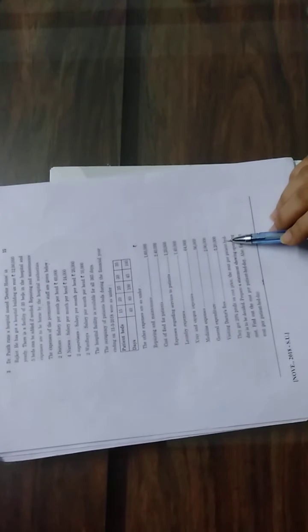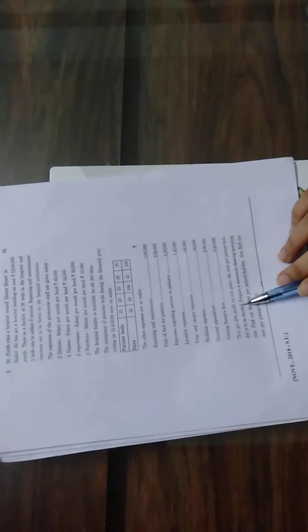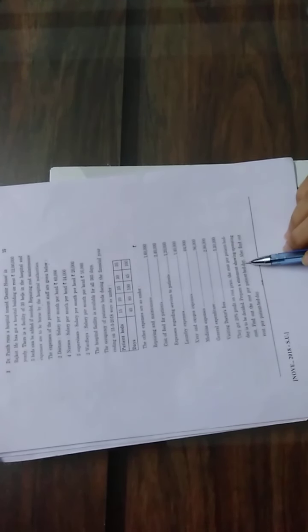The rent per patient bed day is to be decided. That means here we will add the profit margin of 20% on the total cost. Prepare a statement showing operating cost. Find out the cost per patient bed day.